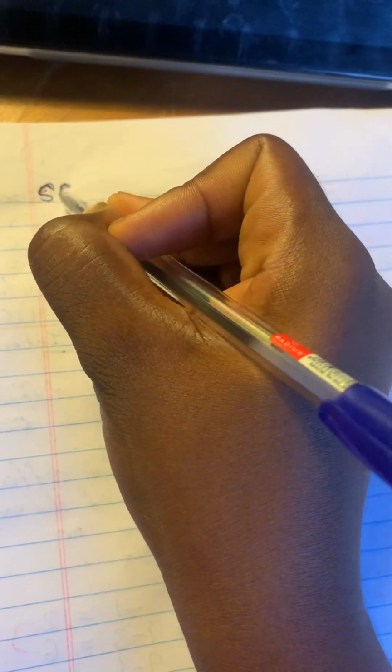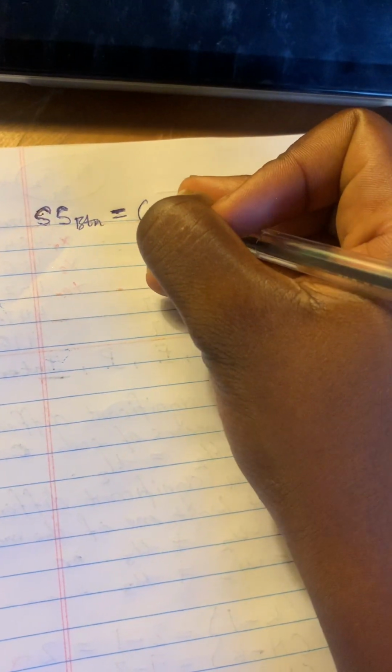Remember that the sum of squares has to do with squaring the deviation of how each mean deviates from the grand mean, or how each individual observation deviates from its group mean. So it's squaring the deviations and summing everything up. Let's begin with sum of squares between.